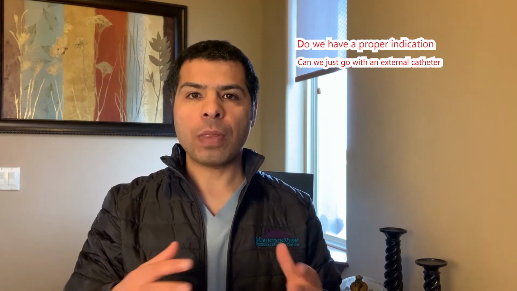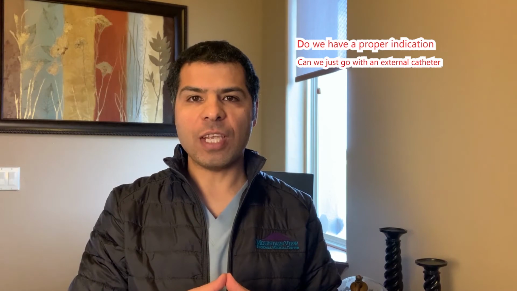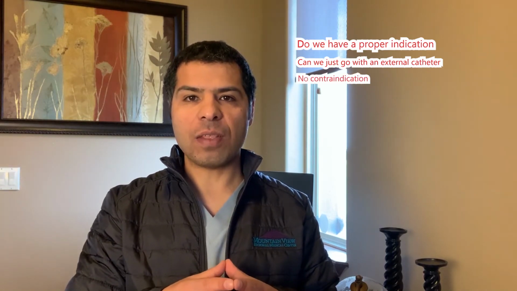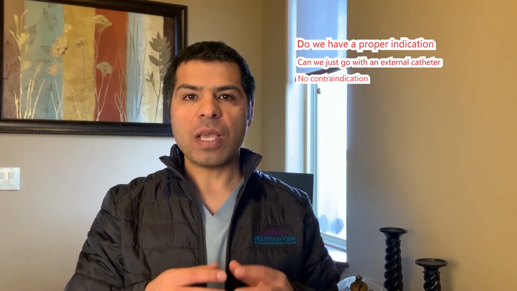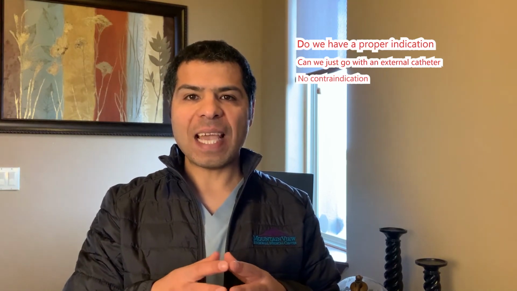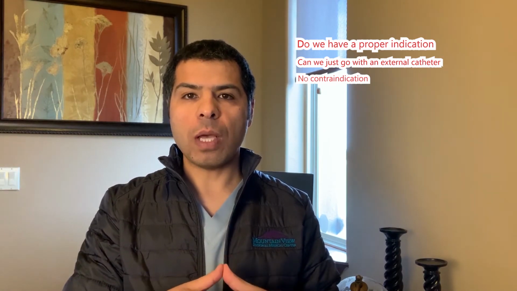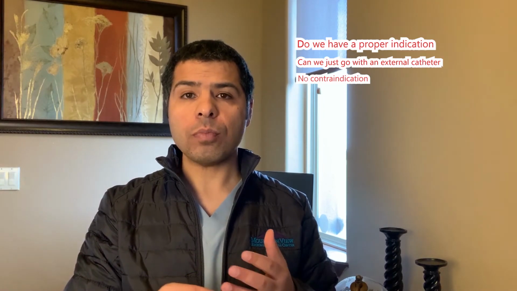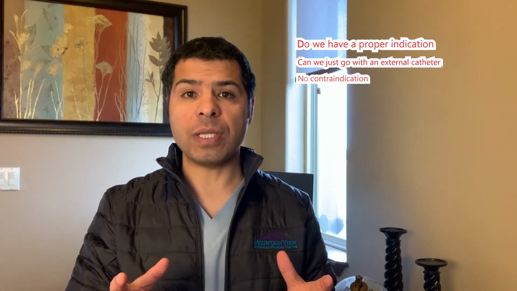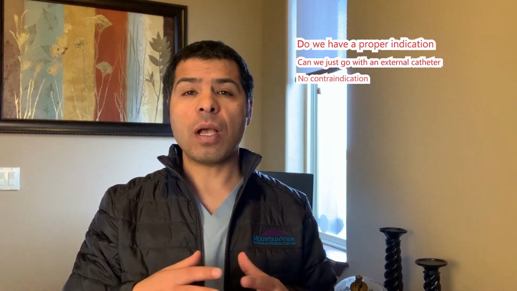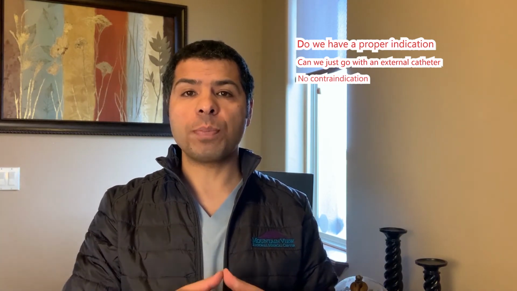The third thing, make sure that we don't have a contraindication to place that catheter. Placing urethral catheters is contraindicated in urethral injuries. At any point, if you see blood at the meatus, please do not place a urethral catheter, and call urology. If there is any suspicion at any point of urethral injury that comes with pelvic traumas, even if you have a very low suspicion, please call urology.